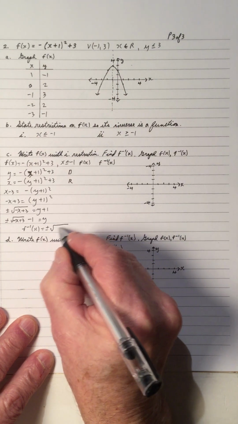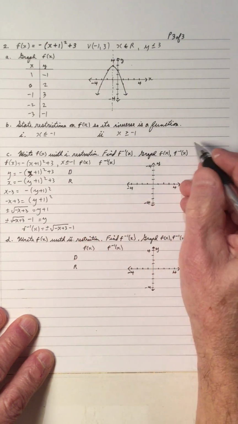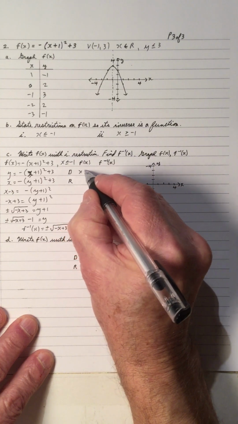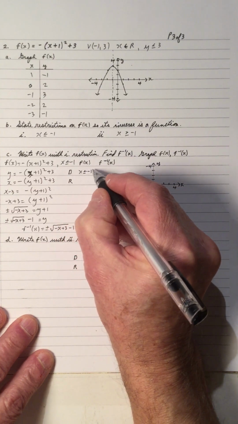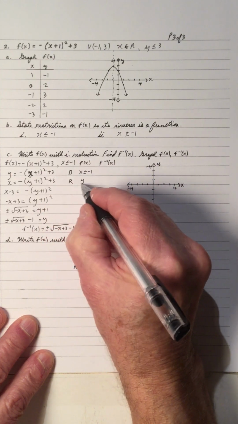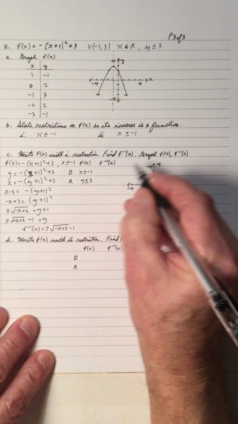But we only have one piece selected, so let's just check. So what we have is a domain of x less than or equal to negative 1, and the range is the y value starting at 3 and going down, so that's less than or equal to 3.